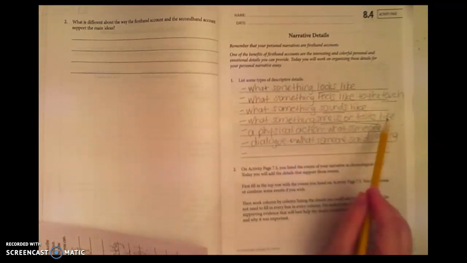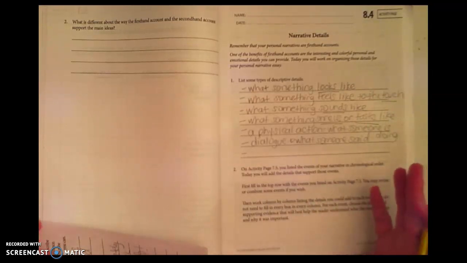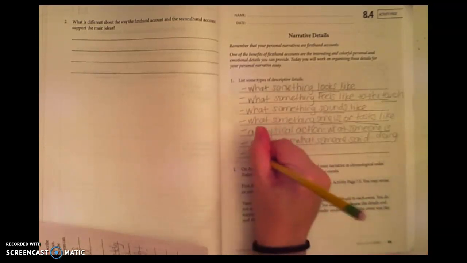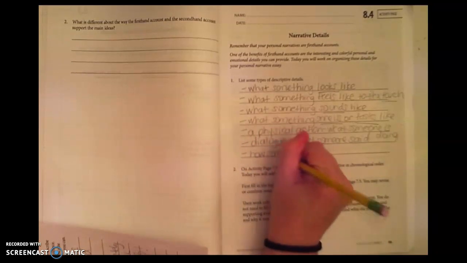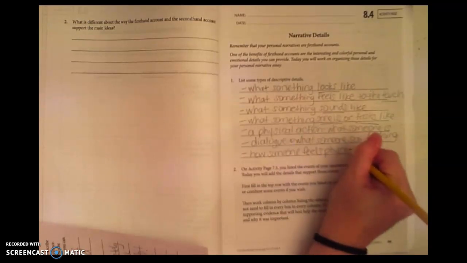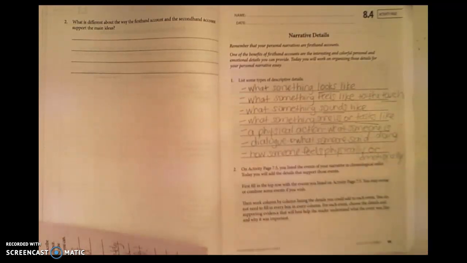We had to write that up there about what something feels like to the touch, because as you know, there are other types of feelings that you can have, and they can be physical or emotional. So in here we need to write how someone feels physically or emotionally. Okay. If you did not get all of those down, I would like for you to pause the video and write them down, and then you can come back and watch the rest of the video when you're finished.